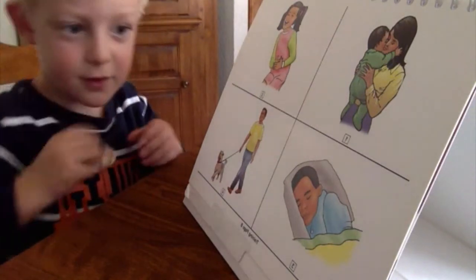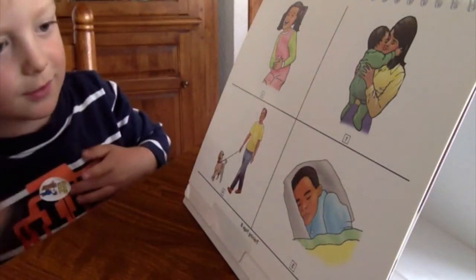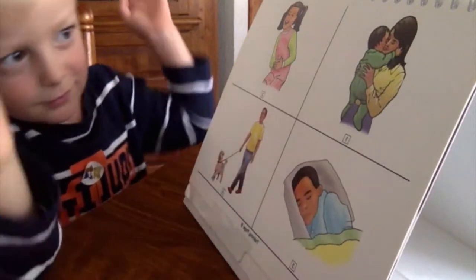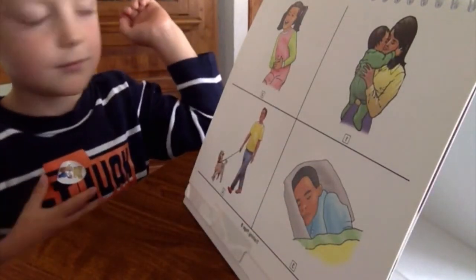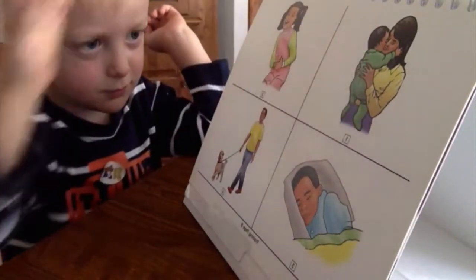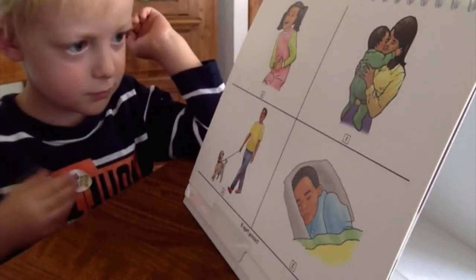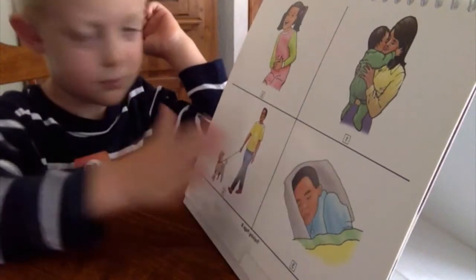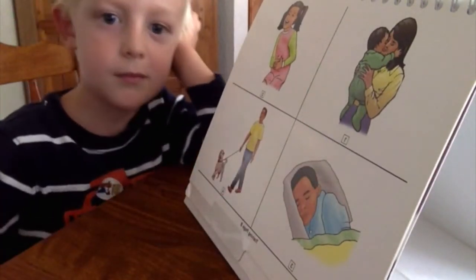Put your finger on the picture that shows sleeping. Good. Put your finger on the picture that shows hugging. Put your finger on the picture that shows walking. Okay. All right.